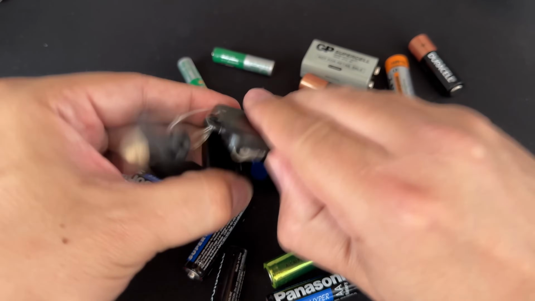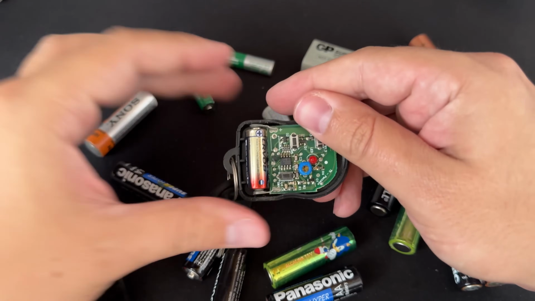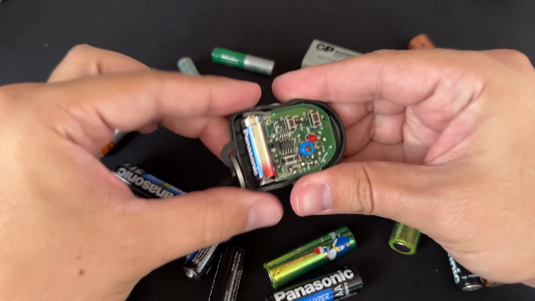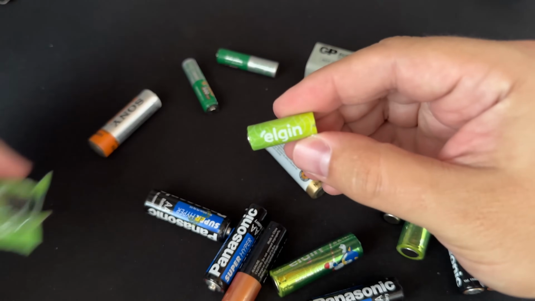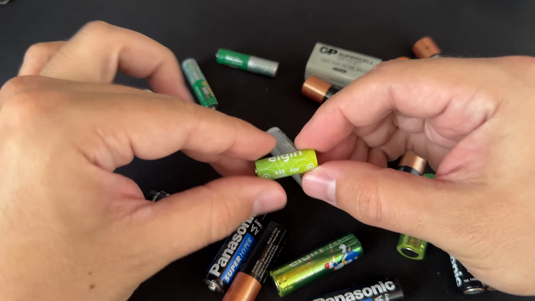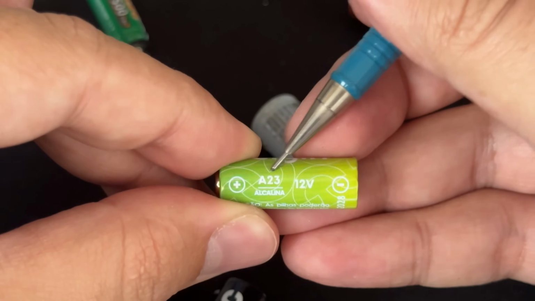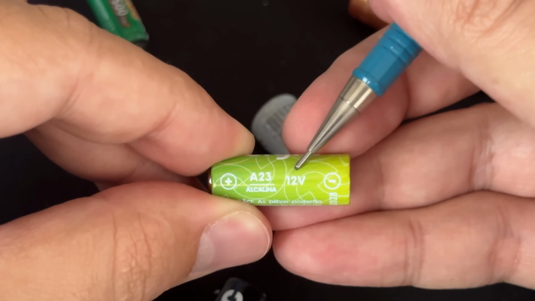If you've ever had to open your home's gate remote, you might have seen an A23 or A27 battery. Unlike the batteries we're used to, they provide 12 volts of voltage. They're also very common in automatic gate remotes, and they're quite small.